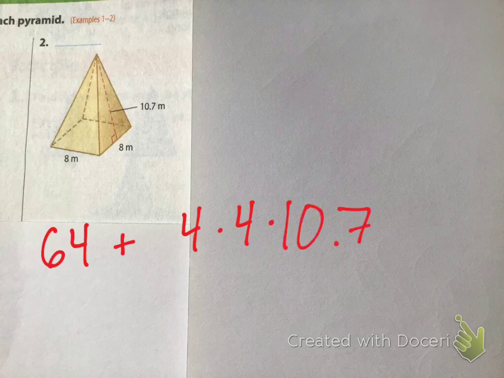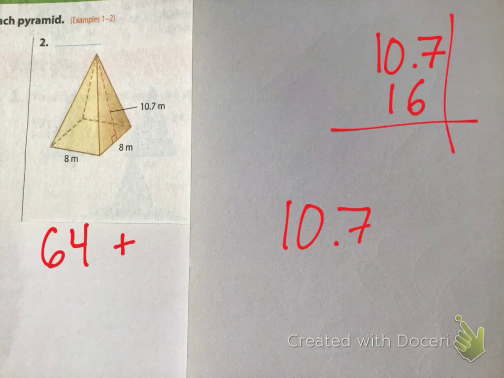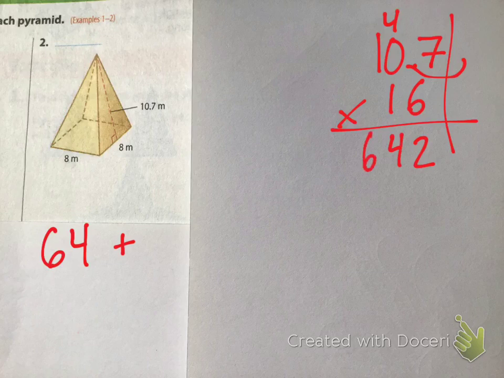I want to make my life easy. I already know that's 16. So I'm going to make it 16 times 10.7. Line it up at that far right. Move my decimal that way. 6 times 7 is 42. 6 times 0 is 0. Plus 4 is 4. 6 times 1 is 6.